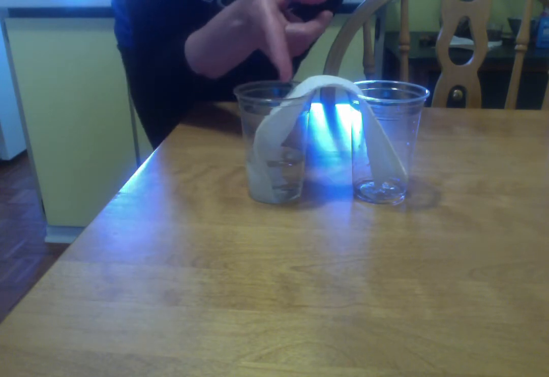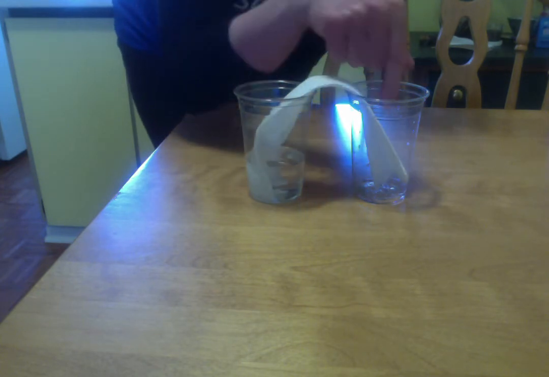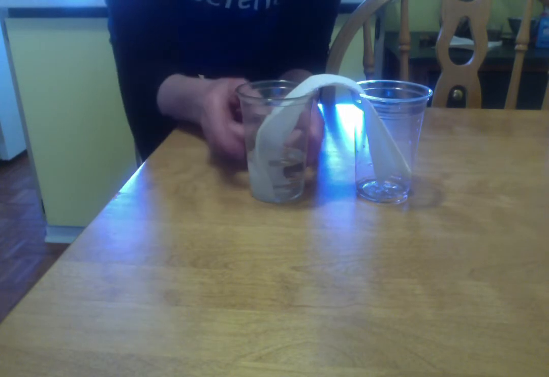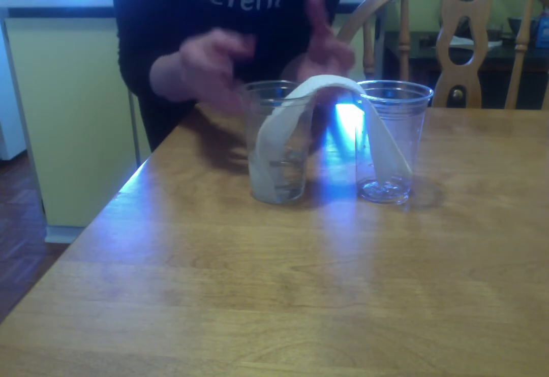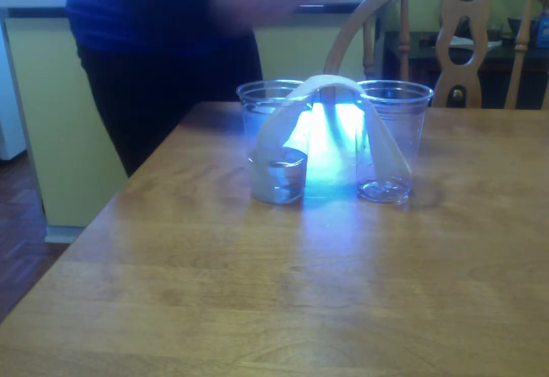It's going to move up this paper towel through capillary action. It's going to move over the top and it's going to move down here. And within an hour probably, all of this water will actually be in this glass. So it's kind of a way to get water into a glass without pouring. So this is paper towel, but you can also do it with Kleenex.